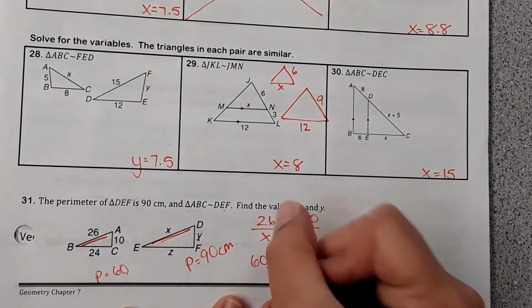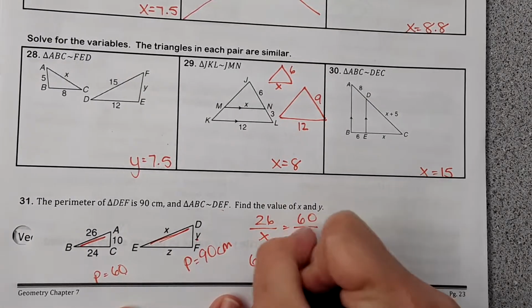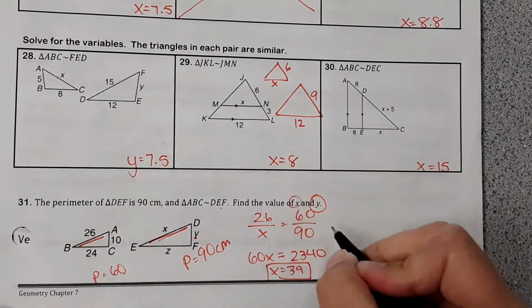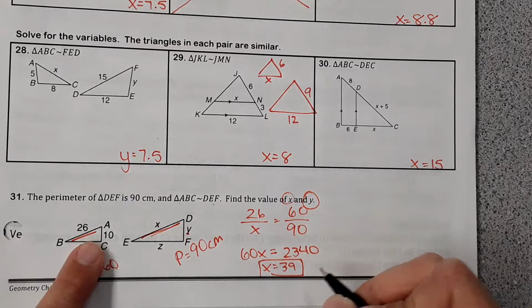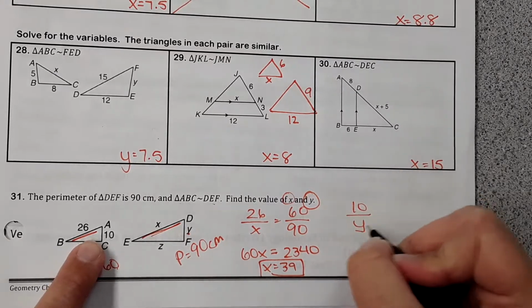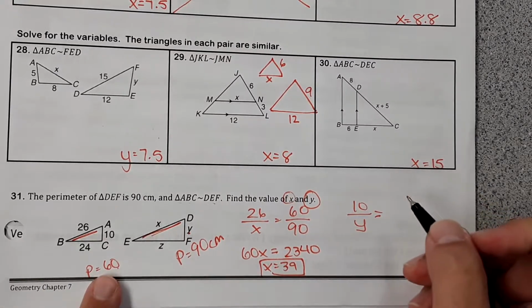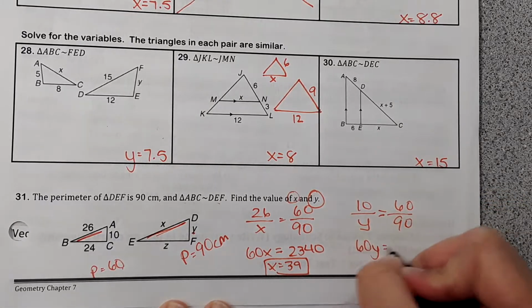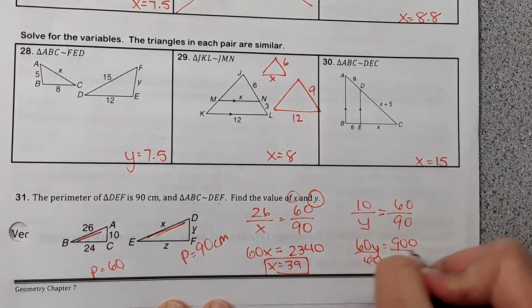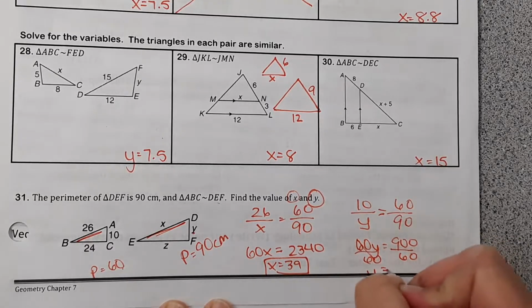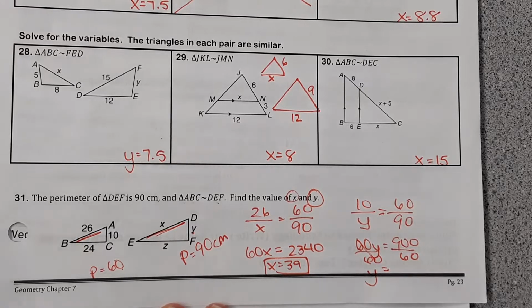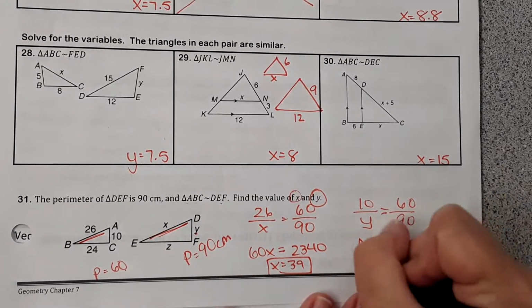x equals 39. It also asks us to find the value of y. So same thing for y, I'll do 10 over y equals 60 over 90. And y equals 15.